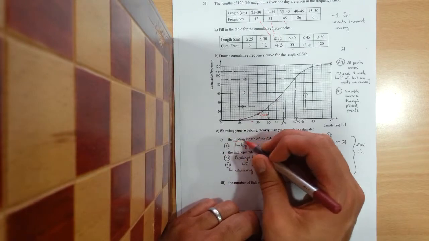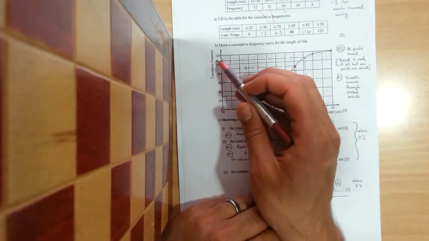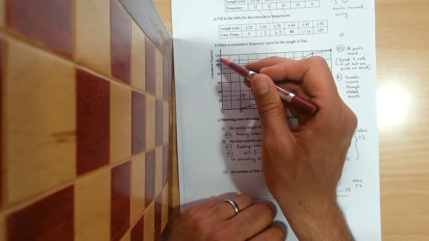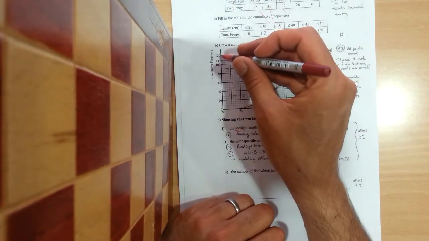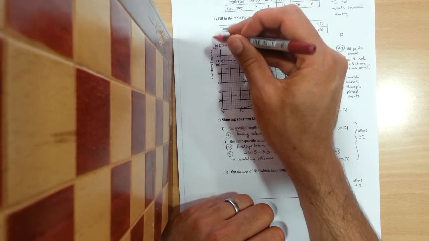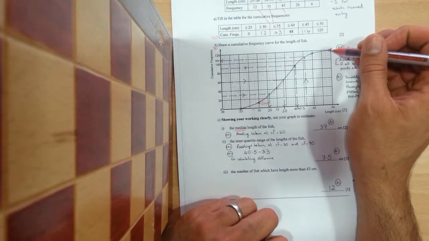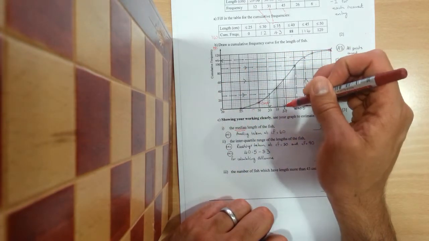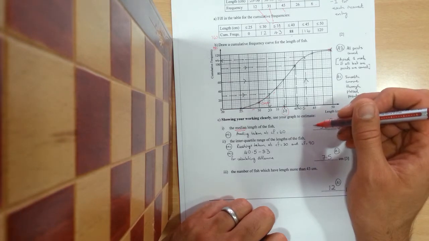For the median, very important you get this right. The median is the halfway value, which means halfway up the y-axis. And don't read it by the y-axis, because they like to do a trick where they make the y-axis go further than where it stops. It's where the last point is. The last point's at 120. If they carried this on to 140 and 160, it wouldn't make any difference to where the last point was. So half of the 120th value is the 60th value. You go across and down at 60, and you should get 37. They'll give you a little bit of tolerance, but only a little bit.